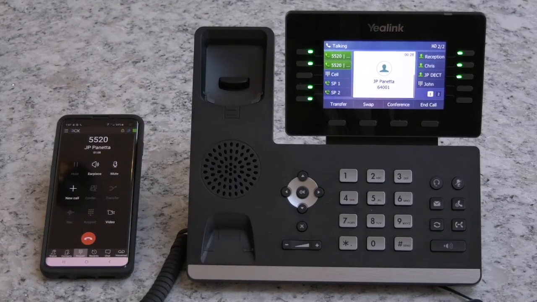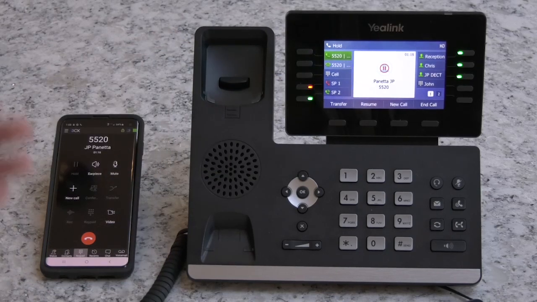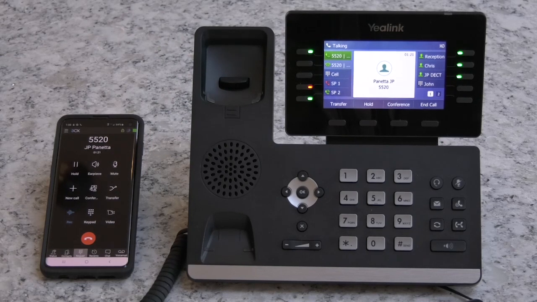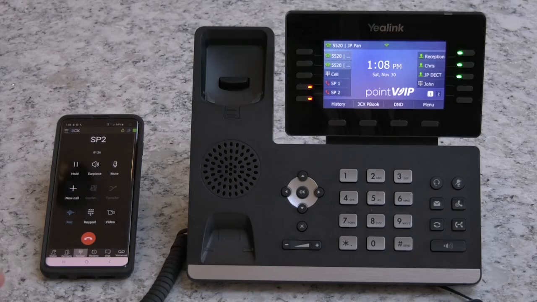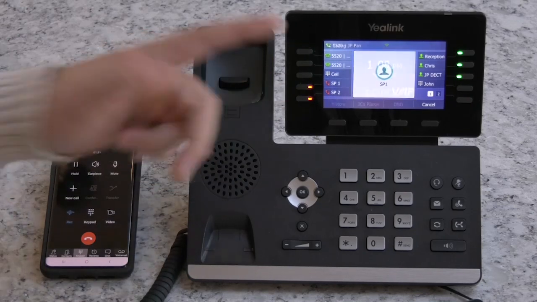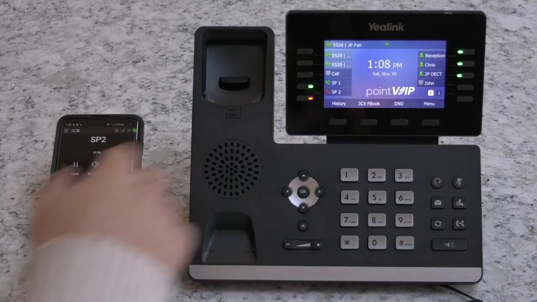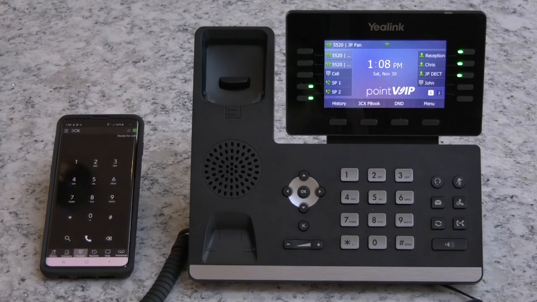So now we're on the second call, and let's say we want to put them in the shared parking, that way someone in the office can pick up. Now we can do so. And we want to resume this call, you can click the flashing light. And let's say we want to put them in the call park too. Now there's two calls in the shared parking. So now someone in the office could simply pick up shared parking 1, and they can handle that call, and they can end the call, and they can pick up shared parking 2 and end the call. So that's how you answer multiple calls.